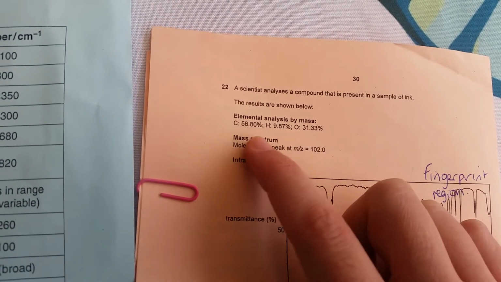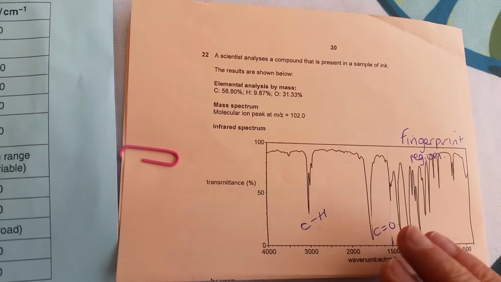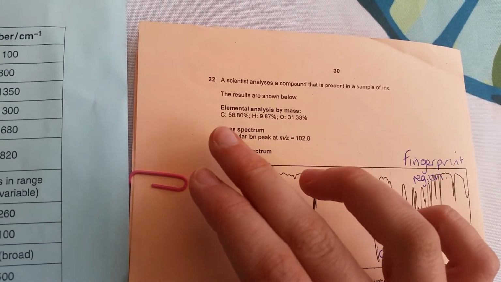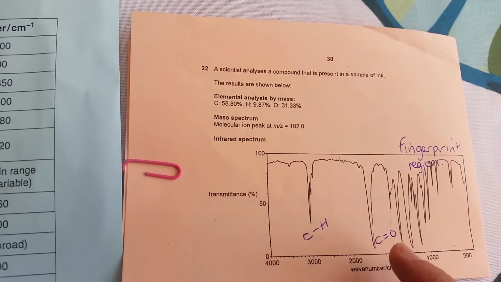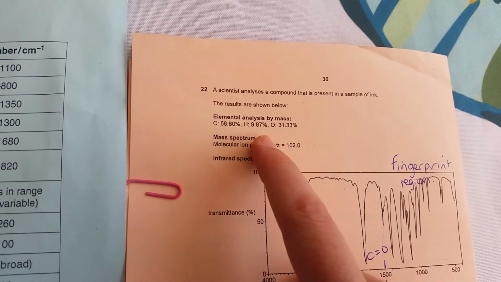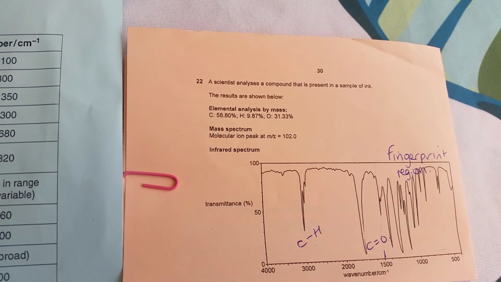Elemental analysis. So we can look here. Does what we labelled seem sensible? We've got carbon and oxygen. We've labelled it as a carbonyl. Yes. We've got carbon and hydrogen. We labelled this as CH. Yes, it does.